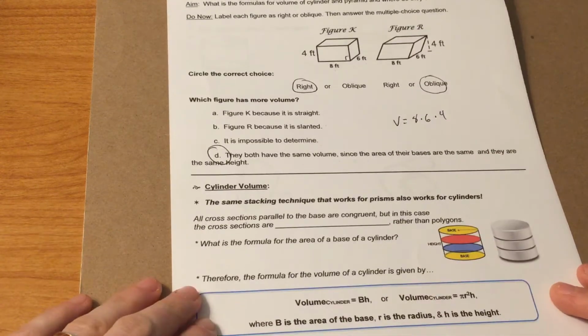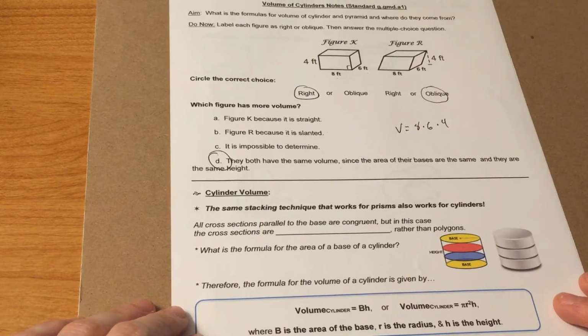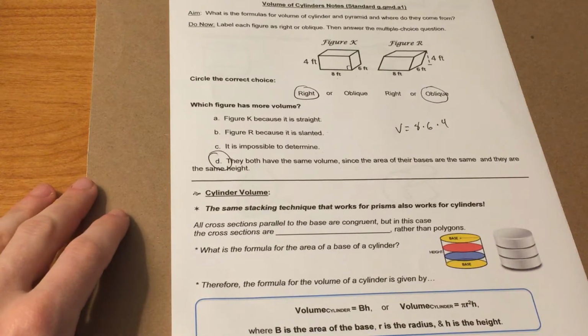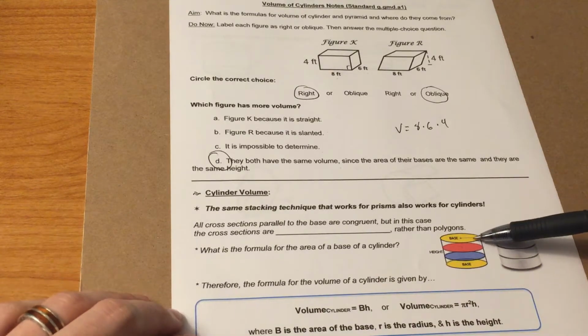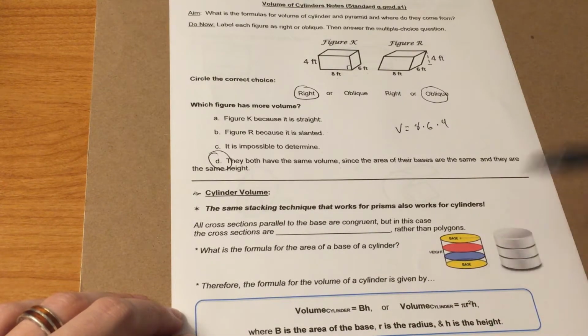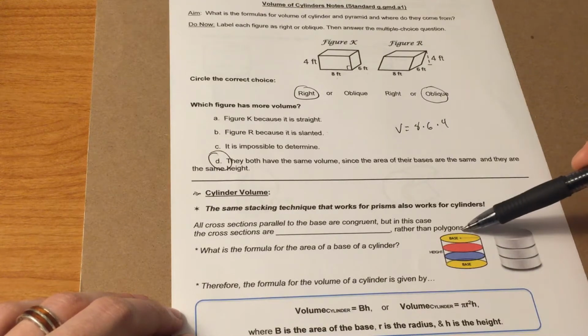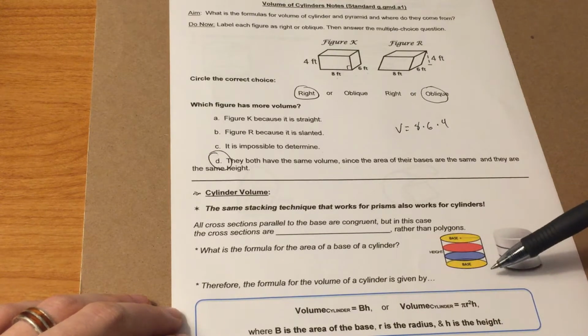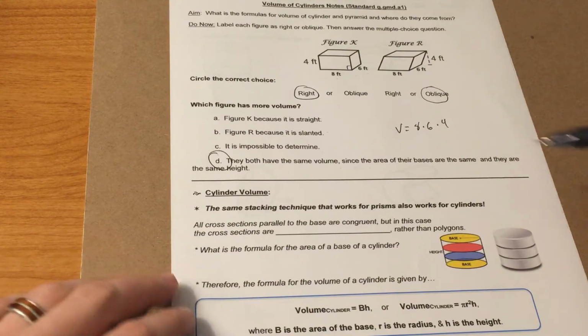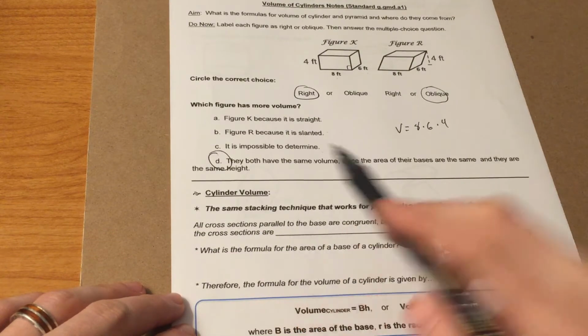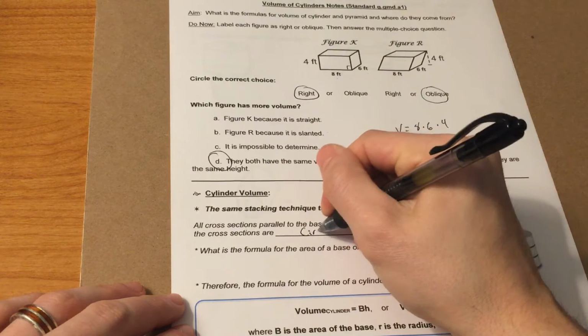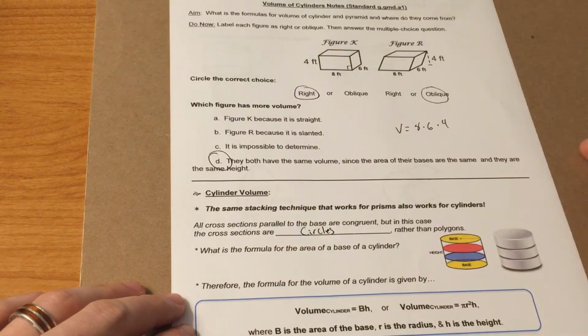All right, let's jump into cylinders. So, cylinder volume. We had that little stacking technique talking about how this cross section is the same throughout the entire shape. So if we can figure out the area of the base and multiply by the height, then it'll be the same exact shape. Only thing that's a little different today is the cross sections are circles, obviously because we're dealing with cylinders.